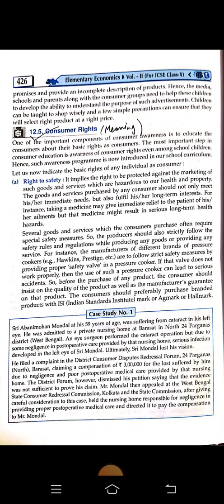Point number 3, right to choose. It implies that a consumer has a right to choose from among the variety of goods and services available for him or her at a competitive price. The options before the consumer can be widened in two ways. One is through the increase in production of various goods and services in the society, and two is through an increase in the purchasing power of the average consumer.